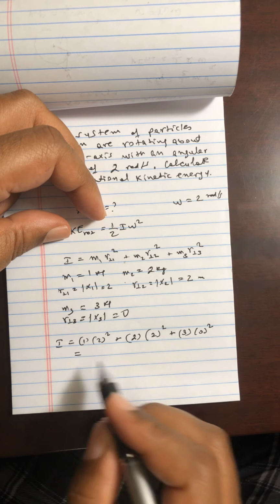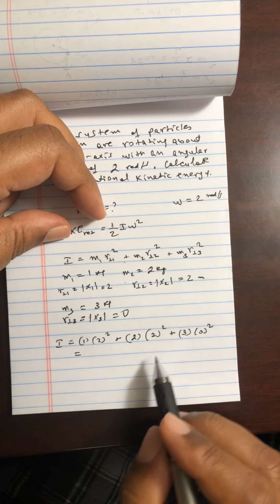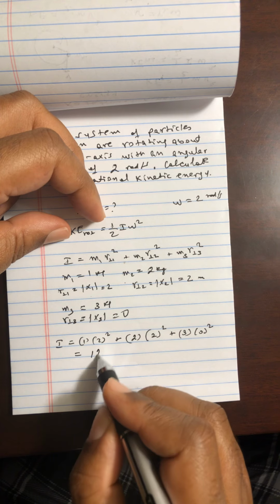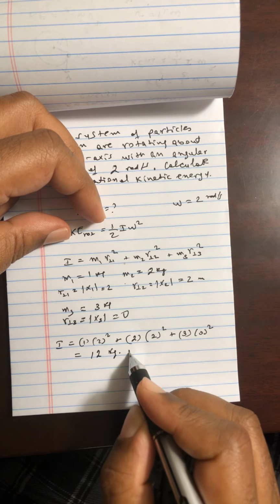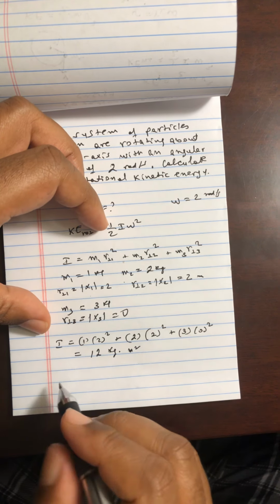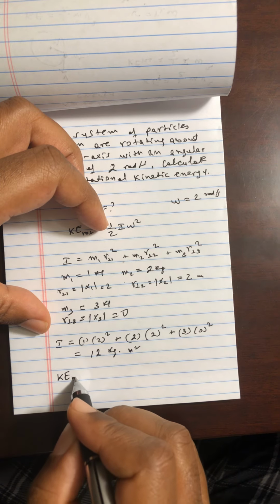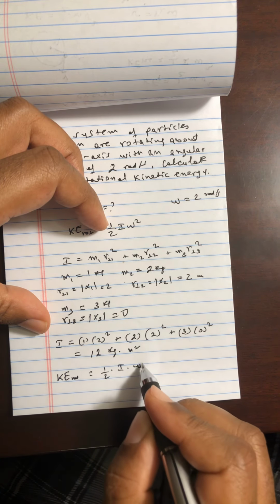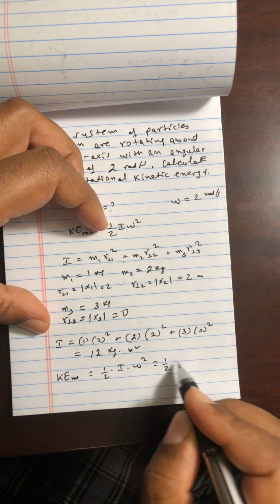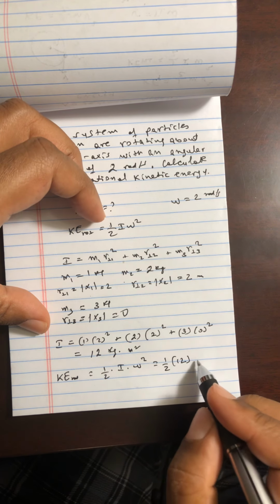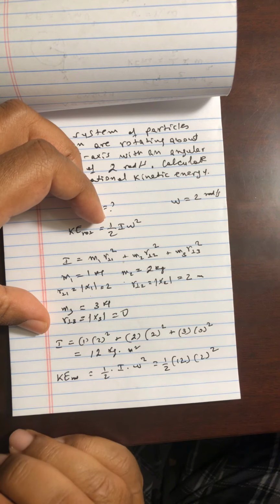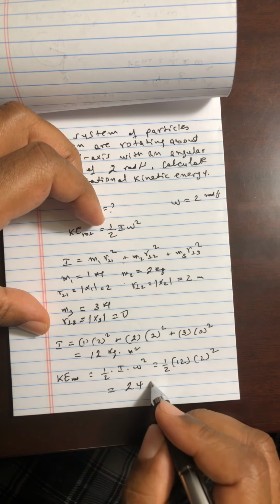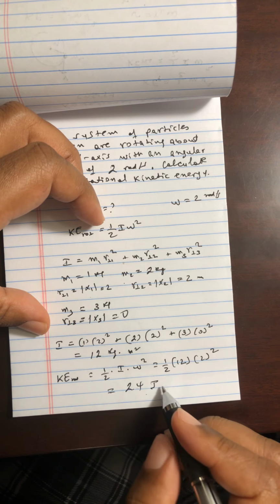So the moment of inertia is 4 plus 8, 12 kilogram meter squared. Now the rotational kinetic energy is half times I times angular speed squared. This is half times 12 times 2 squared, so that is 24 joules. Remember, the unit of energy is the joule.